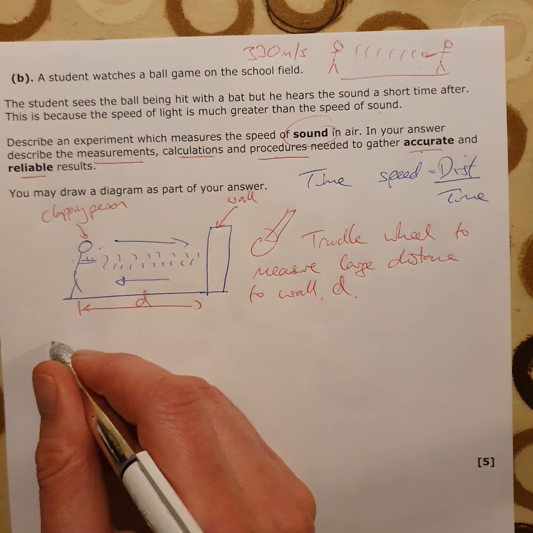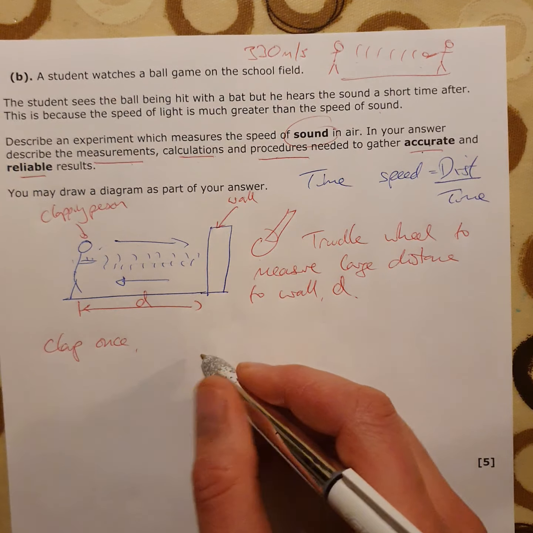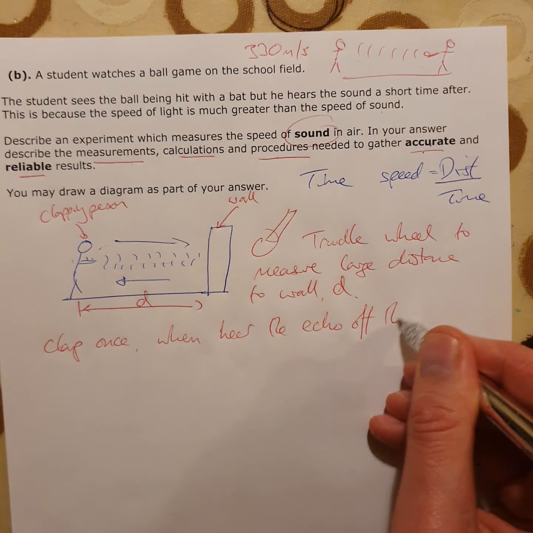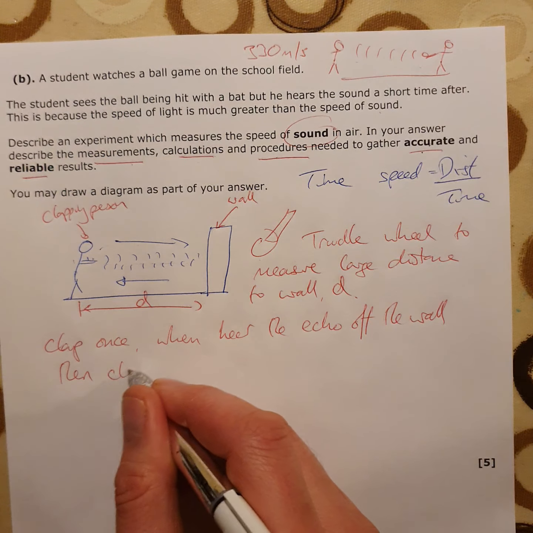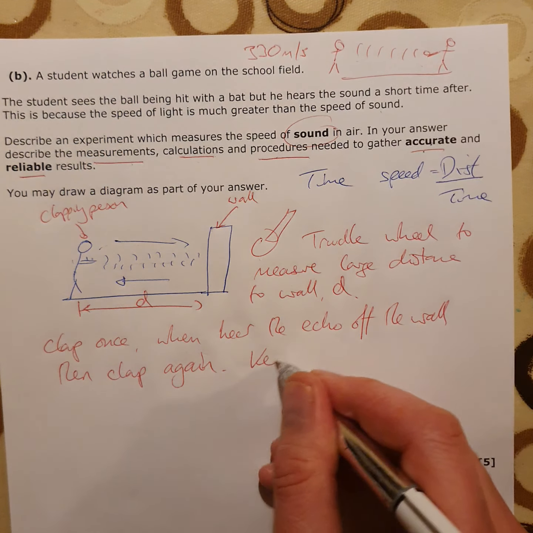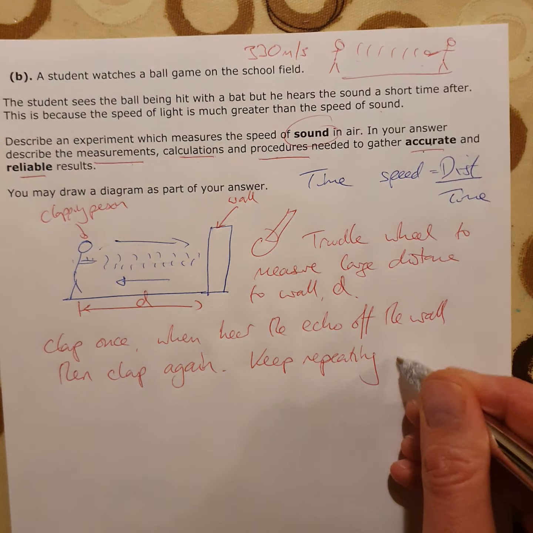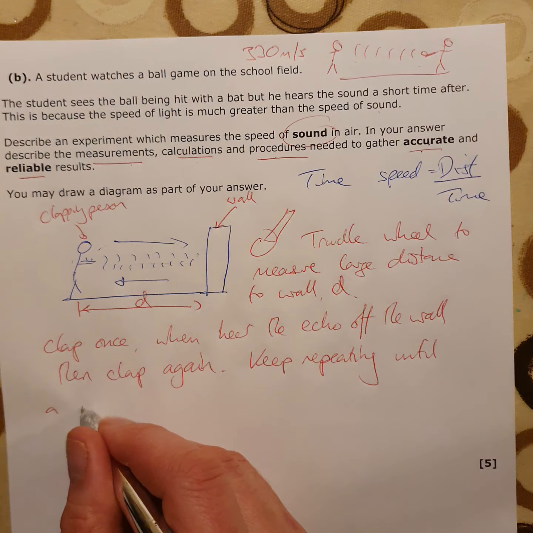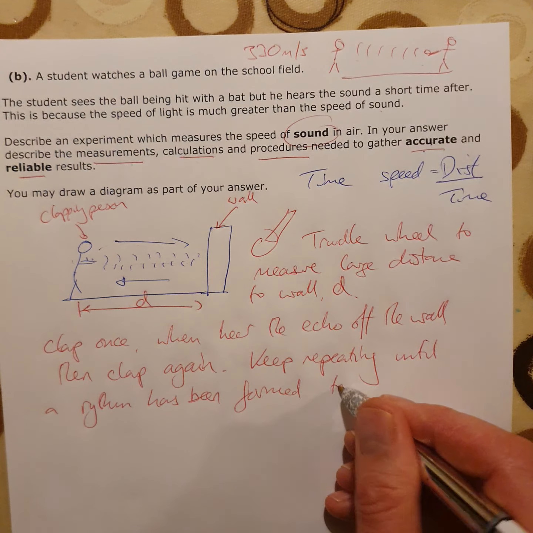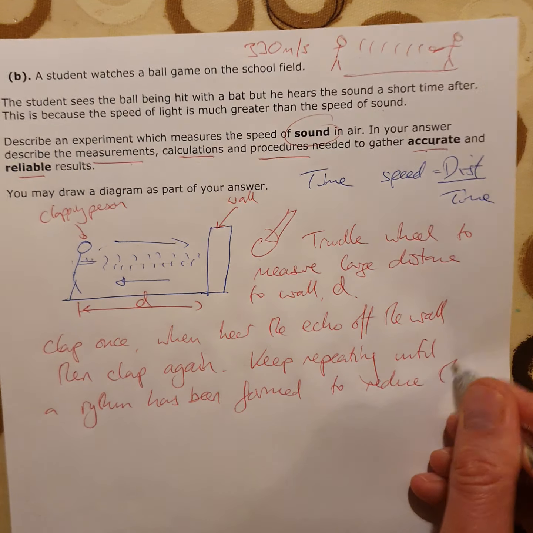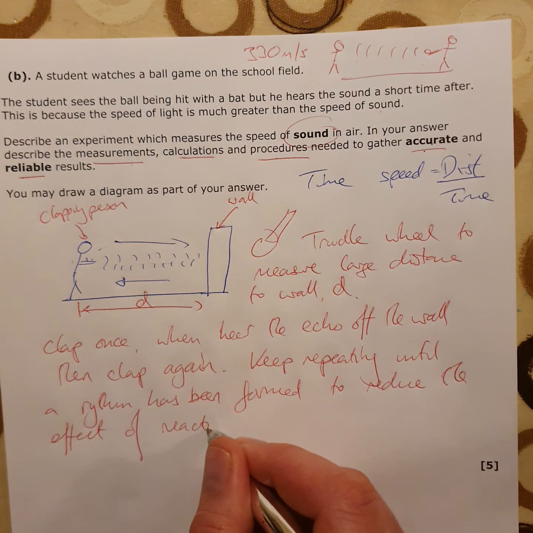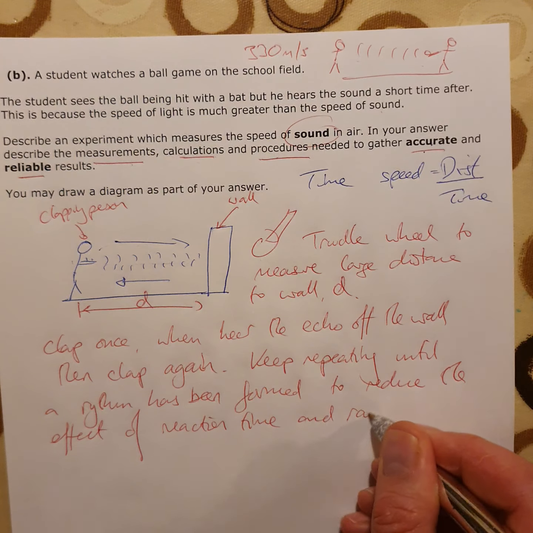Okay, and then let's say clap once. When you hear the echo off the wall, then clap again. Okay. We're going to keep repeating this until a rhythm has been formed to reduce the effect of reaction time and random errors.